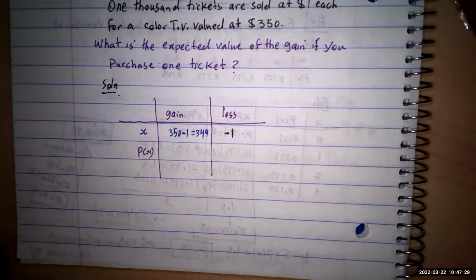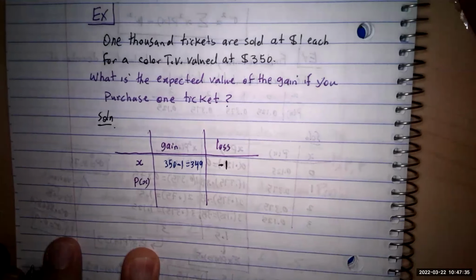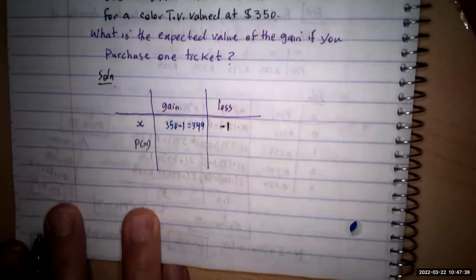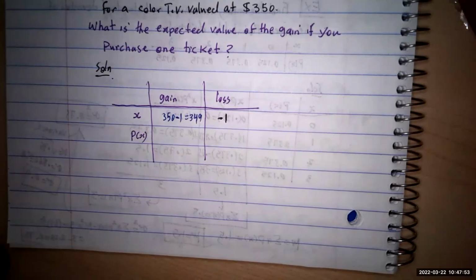Now the probability. Remember, 1,000 people took part in this, and you just buy one ticket. What is the probability that you are going to win? Any suggestion?